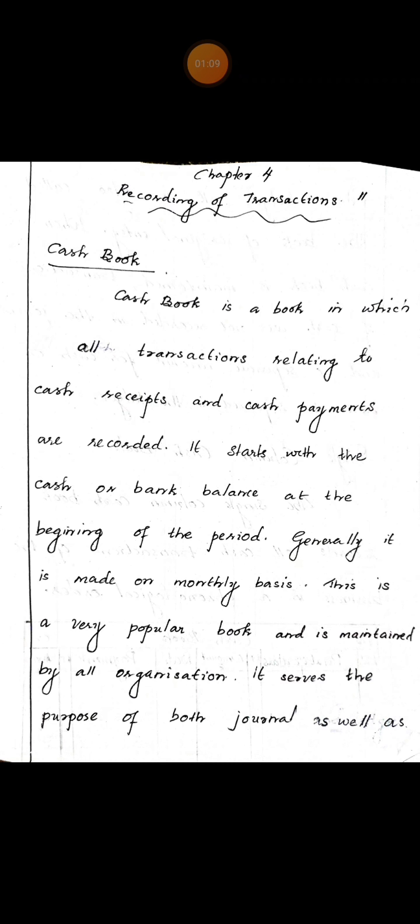In a cash book, only cash transactions are recorded. Cash and check receipts are recorded on the debit side, while cash and check payments are recorded on the credit side. It records only one aspect of transaction, that is, cash. Cash and bank transactions are recorded in chronological order. It performs the function of both journal and ledger at the same time.